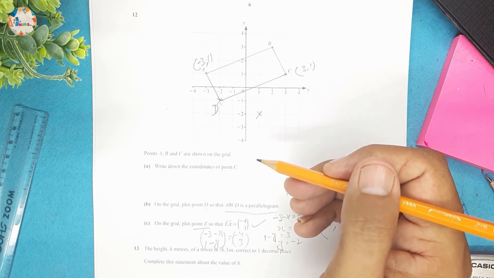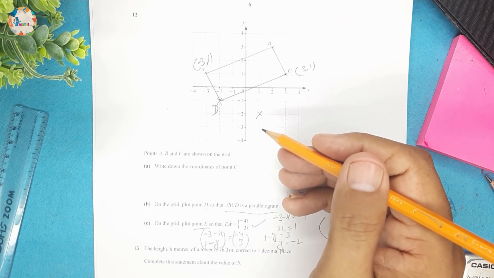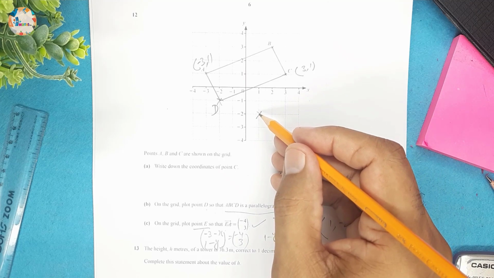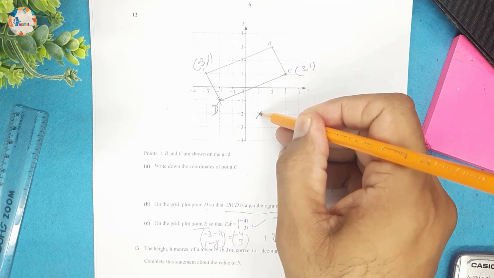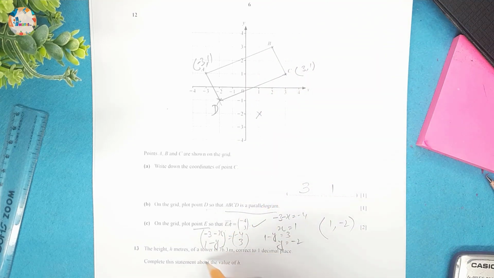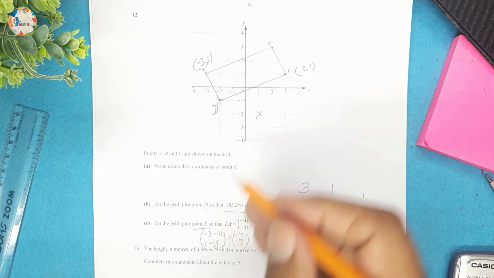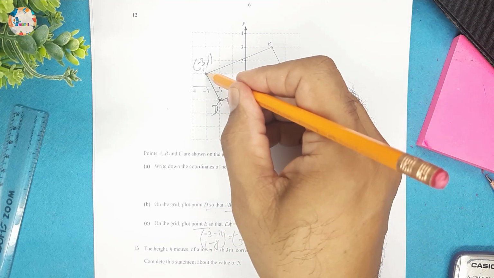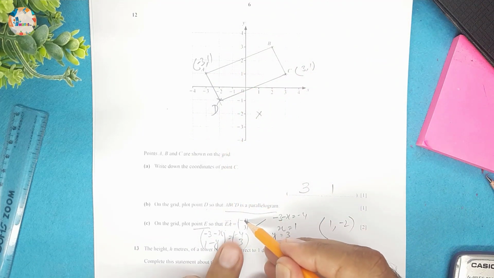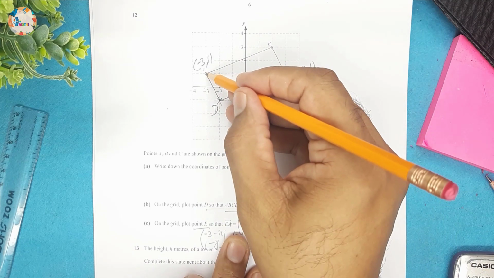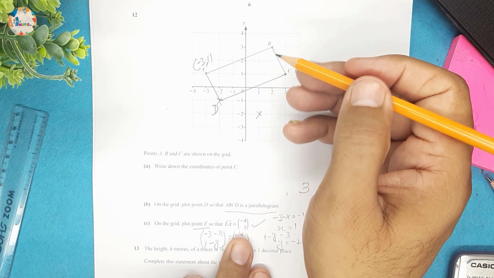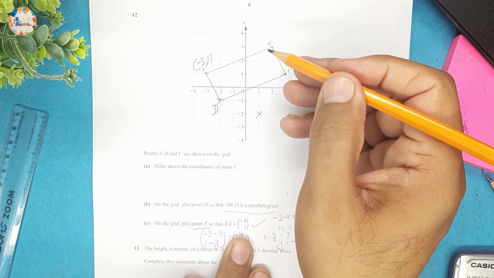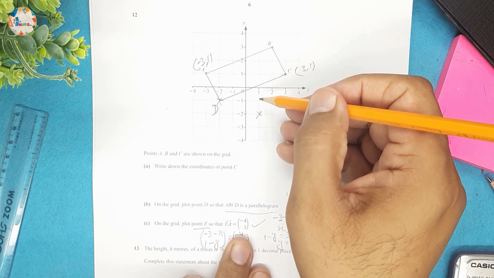They are saying on the grid plot the point E so that EA is equal to (-4, 3). So another way is the easier way. One way is by calculation, as I have done. The second option for you is to start from A, take this one, like the x value is -4 and the y value is 3.